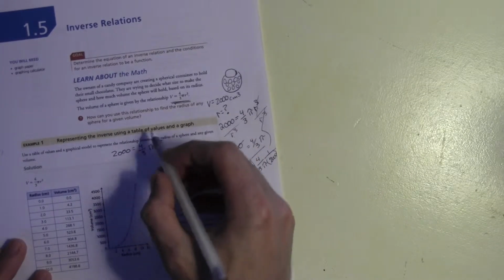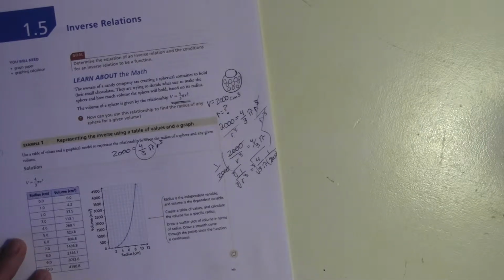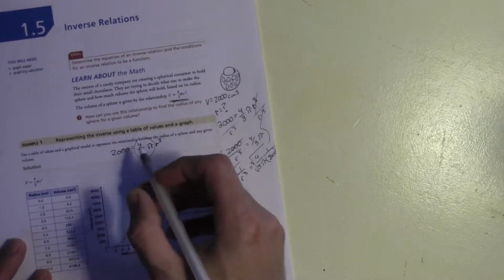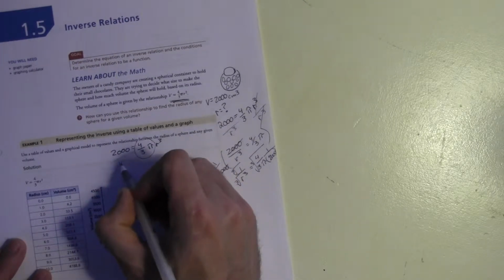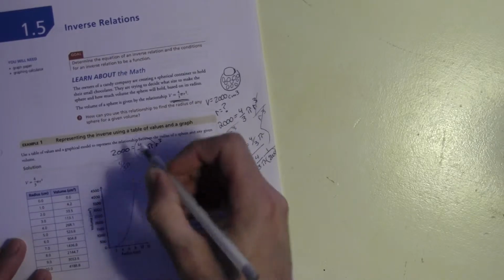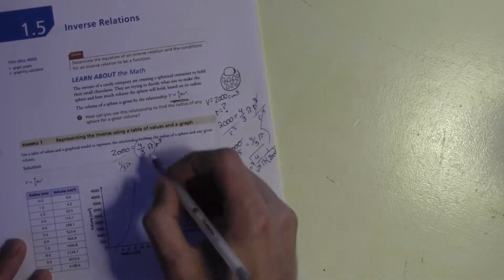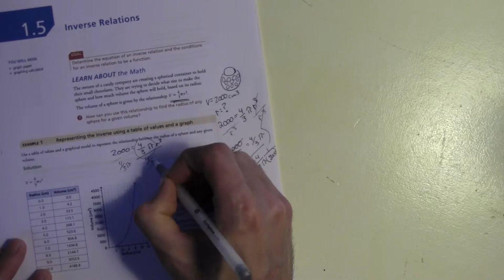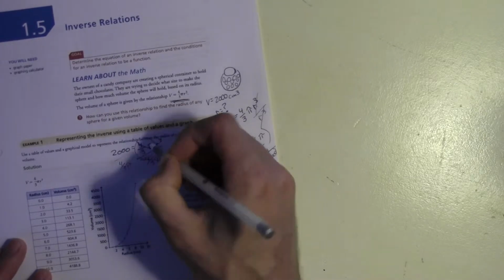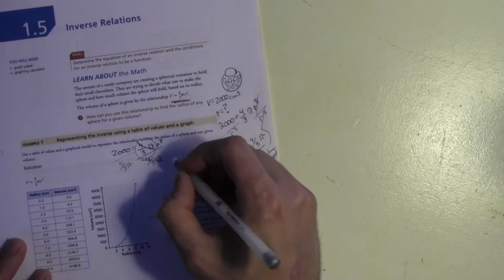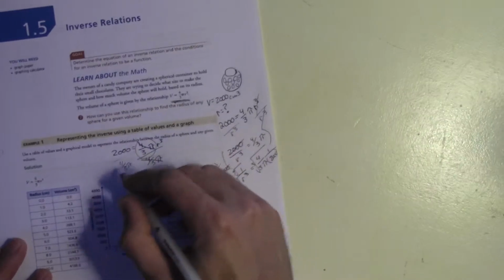But what I would have done, I would have left the r cubed over here and just taken this, which is essentially just a constant. Right, it's just a number. We know pi is 3.14. So we're going to move that to the other side, or divide 2,000 by this whole value. Okay, so that way this whole value crosses out, and I'm left with this. So 2,000 divided by 4/3 pi.